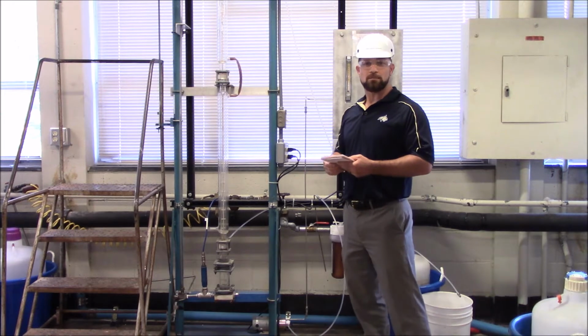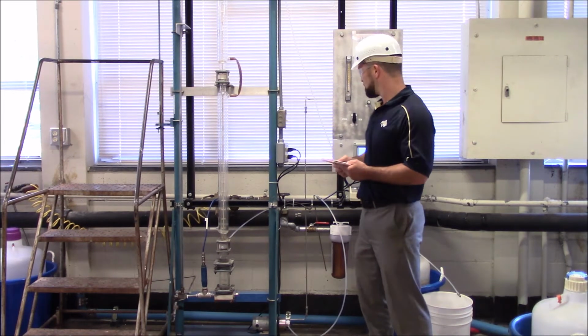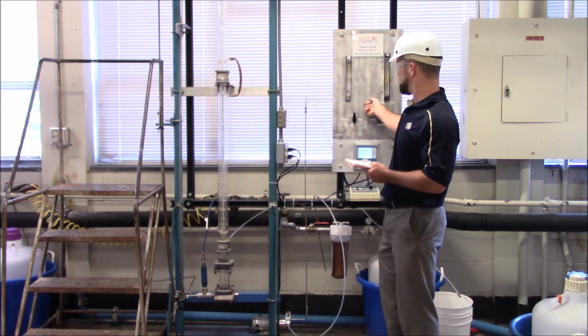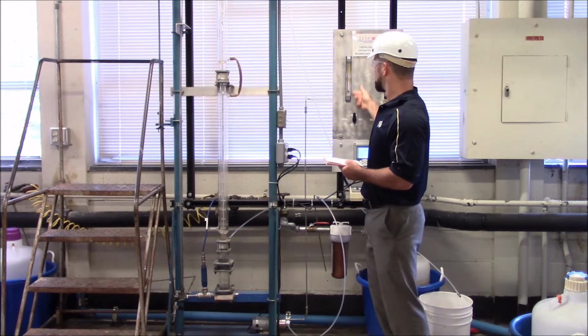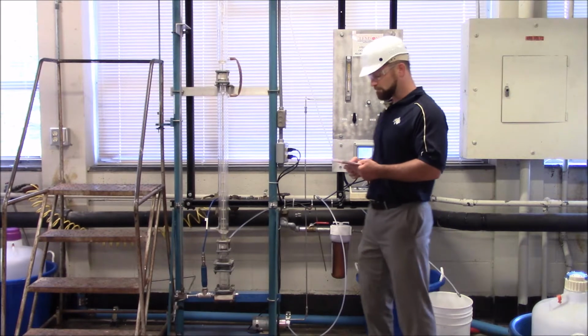The water comes to us from the city, so we control the feed of water using a flow meter valve. And the flow rate of water will be shown on this flow meter here.